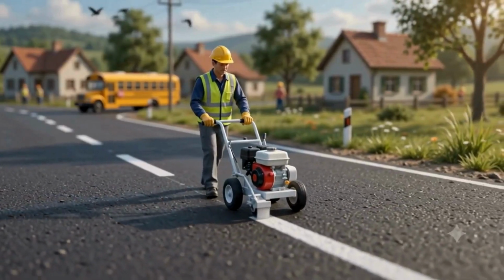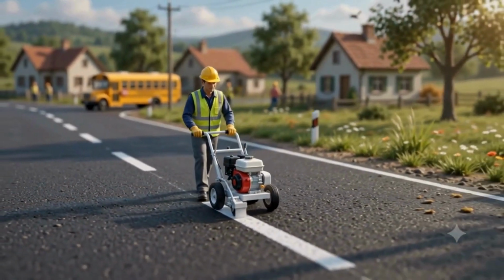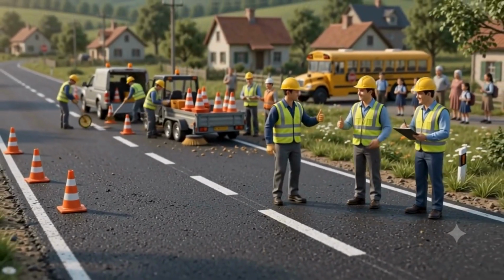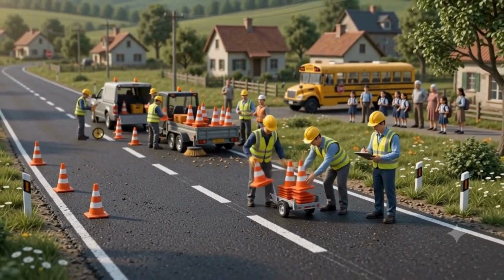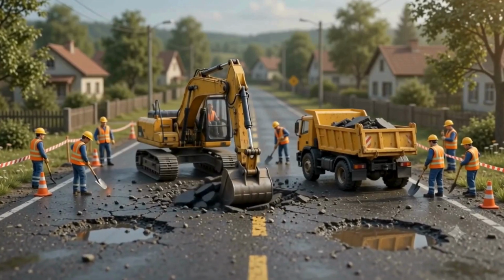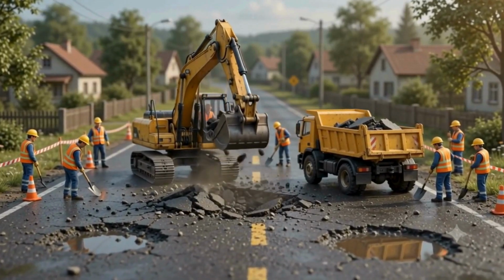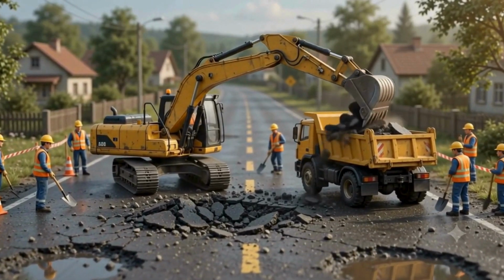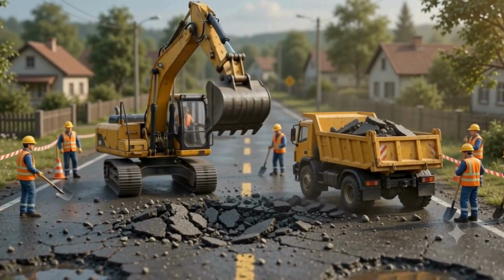What makes these videos so satisfying is not just how realistic they look, it's the storytelling. Instead of watching a road magically repair itself, you watch the entire construction process unfold step by step, making every scene feel authentic and rewarding. Let me show you exactly how I make them.